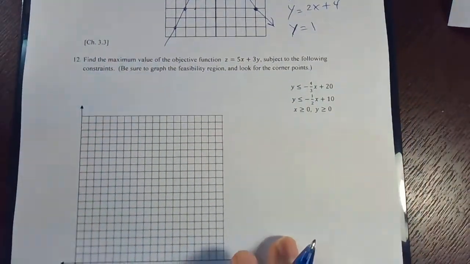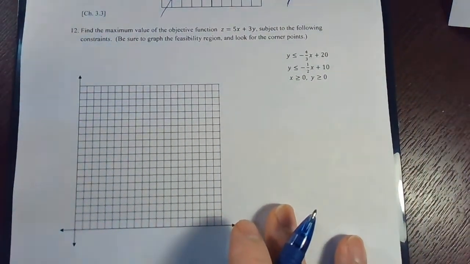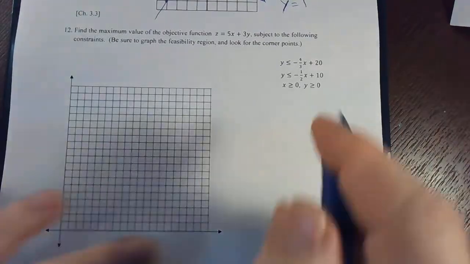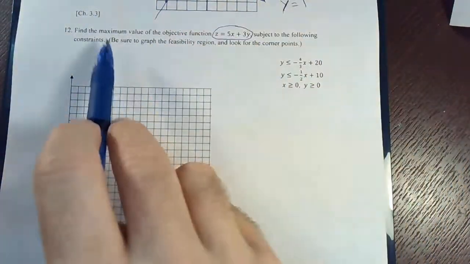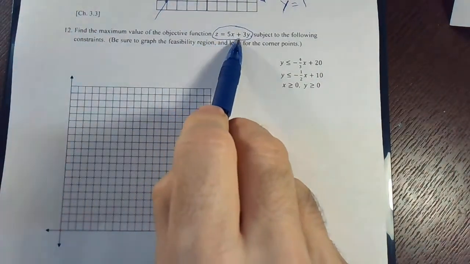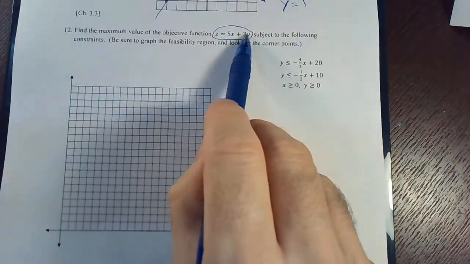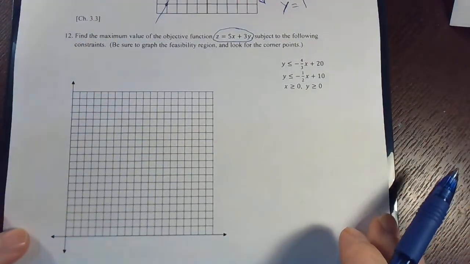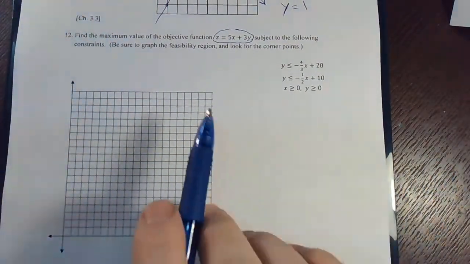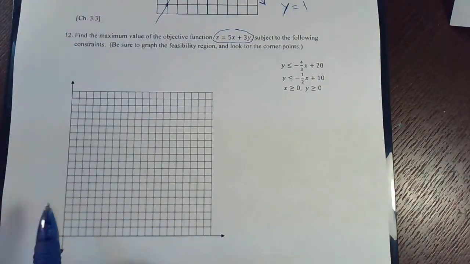Next problem. We need to maximize an objective function. Here's our objective function that we need to find the maximum value, maximize this. So we're going to find the x and y values that give us the biggest possible value in the feasibility region, which remember, it always occurs at a corner point, a vertex they call them.